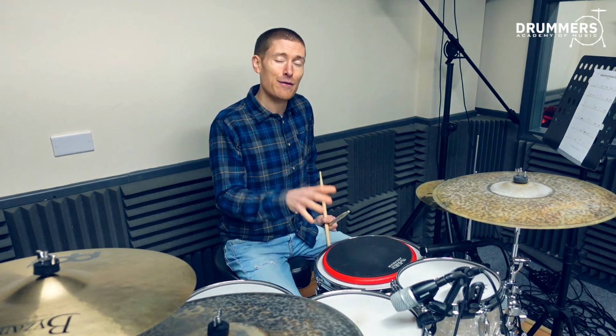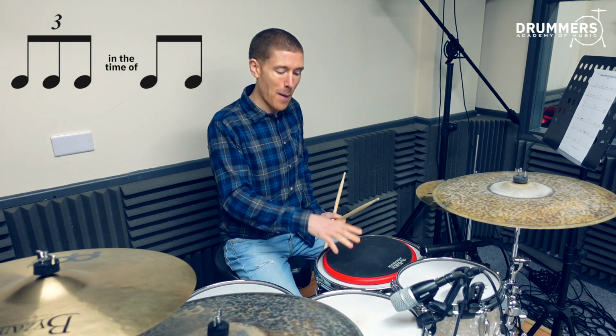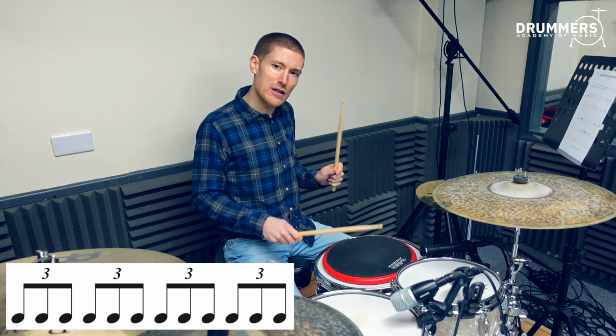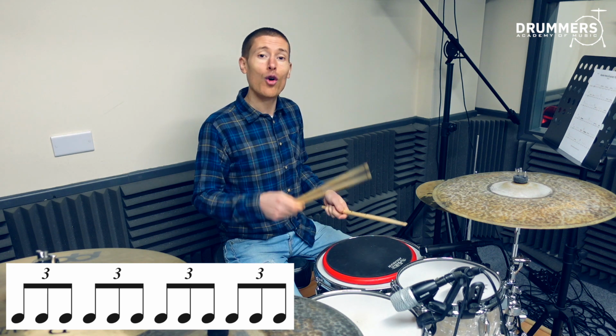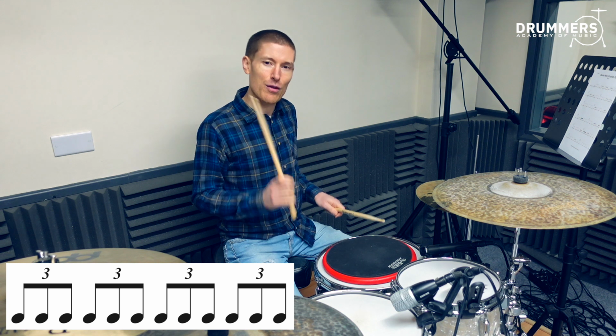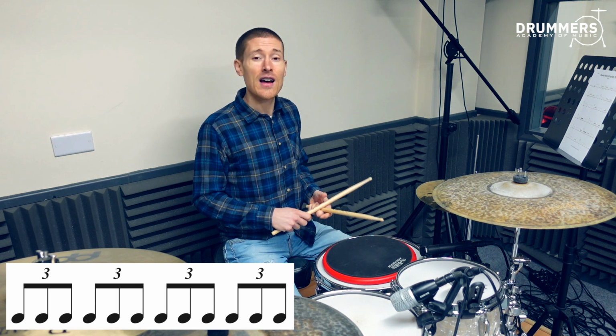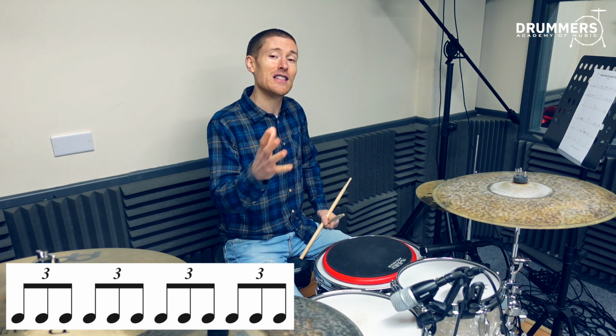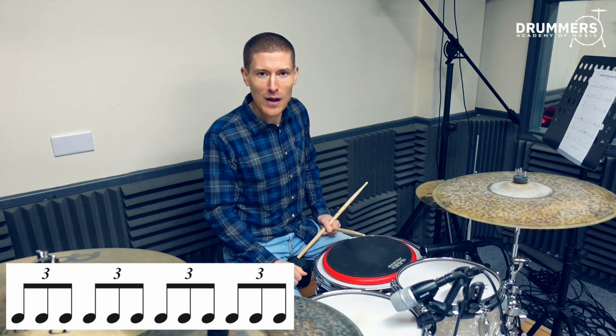Now the best way to do that is to play 8th note triplets first. So remember, 8th note triplets are 3 8th notes in the time of 2 8th notes. So we're playing 3 evenly spaced notes per beat, which we count either 1 triplet, 2 triplet, 3 triplet, 4 triplet, or 1 and a, 2 and a, 3 and a, 4 and a. So remember, there's many ways to count triplets. There's no official way. You just need to count them in the most comfortable way for you.